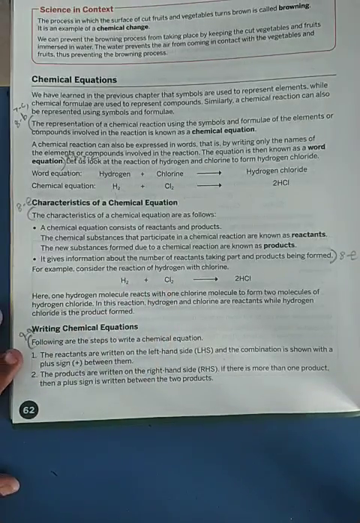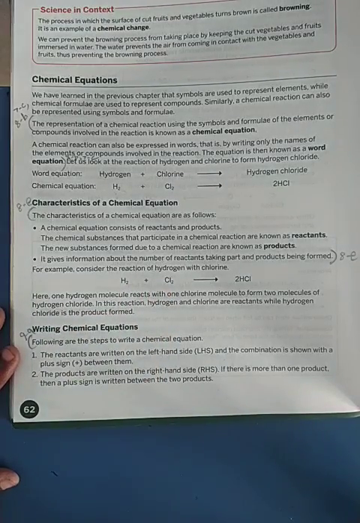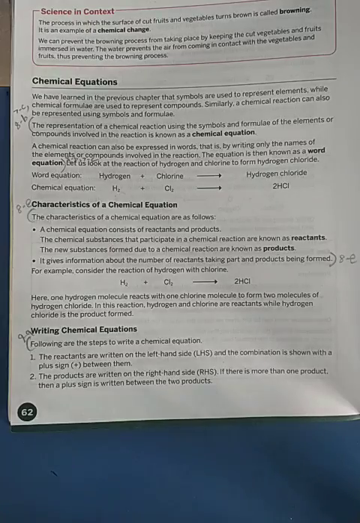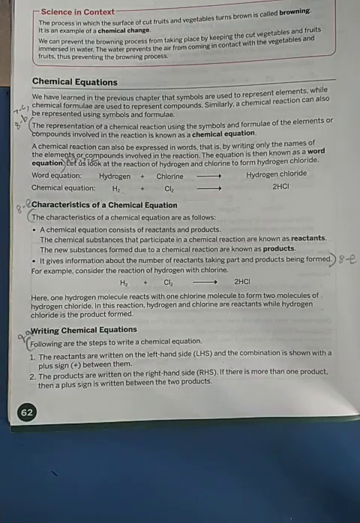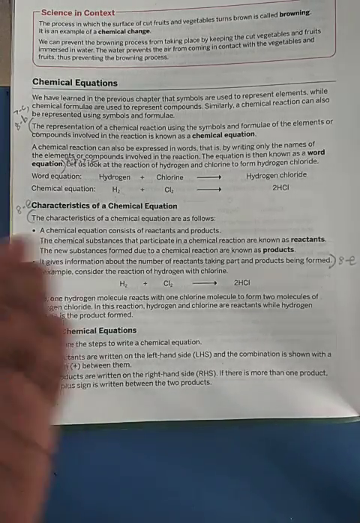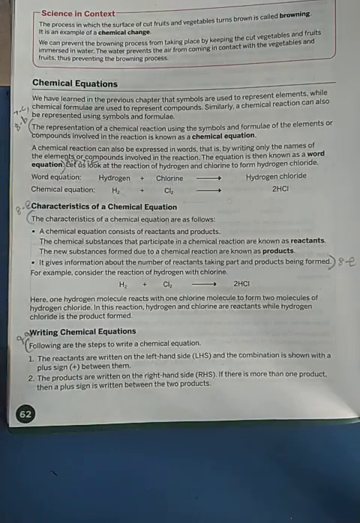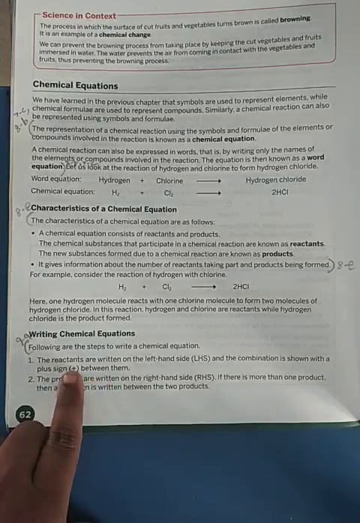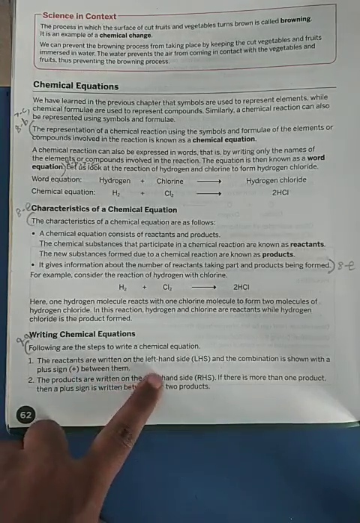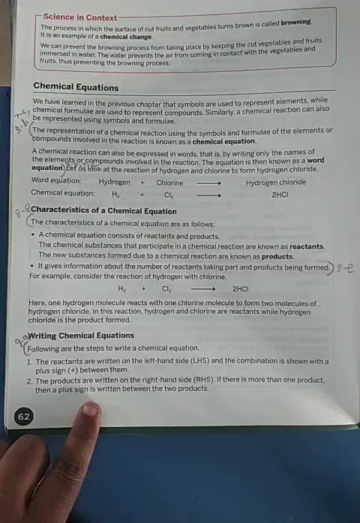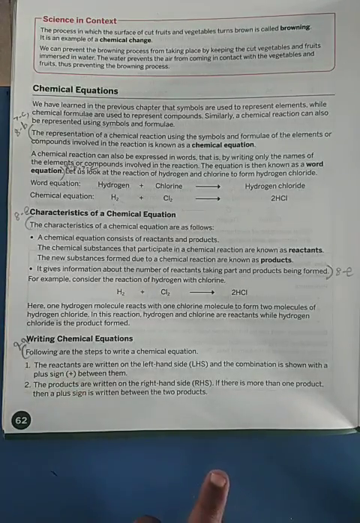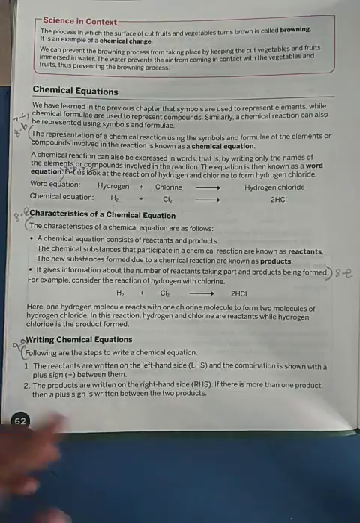Sometimes there will be only one reactant because it will be decomposing. Decomposing means it is getting split down into 2 molecules. In that case, we will not have more than one reactant. So when there is more than one reactant, we have to put the plus sign. Similarly, the products are written on the right hand side, and if there is more than one product, we again put a plus sign.